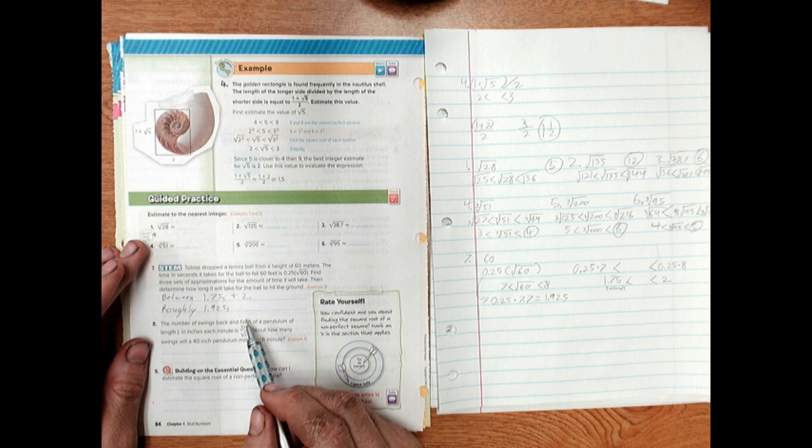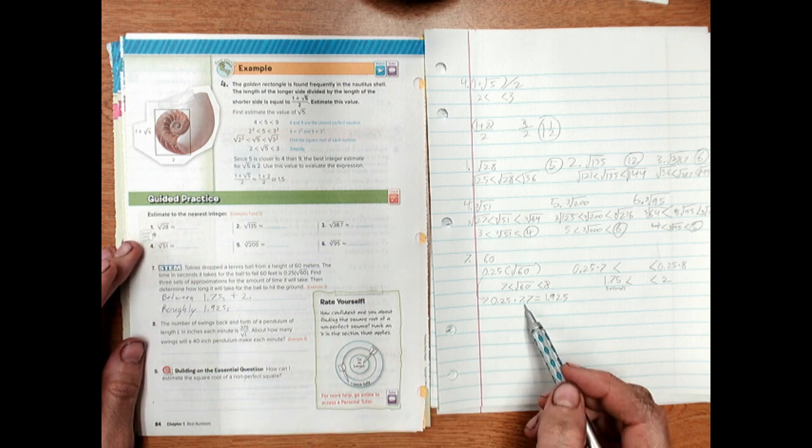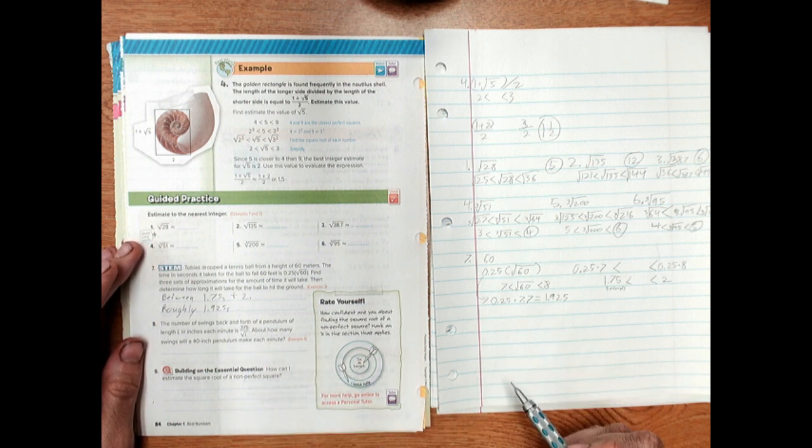These two answers I got by rounding. This one I got by just putting it into my calculator.